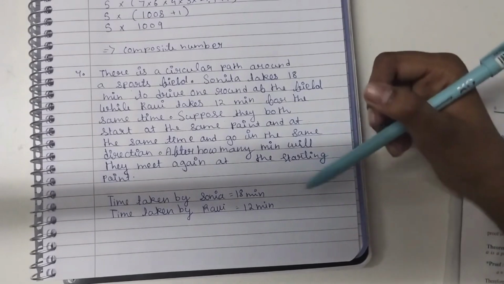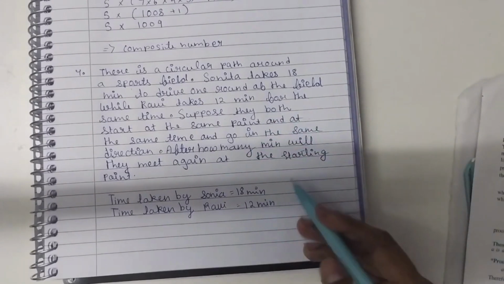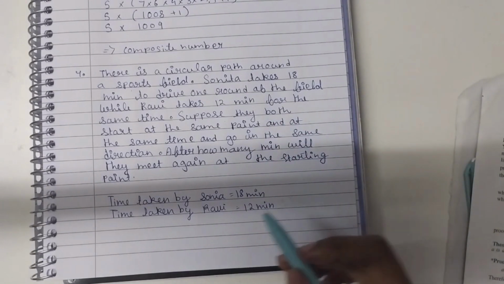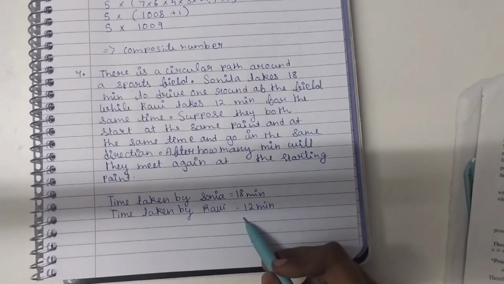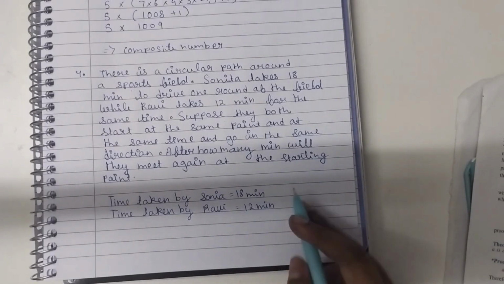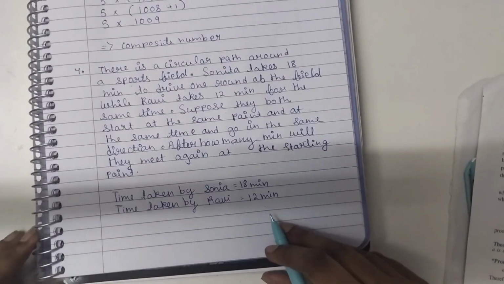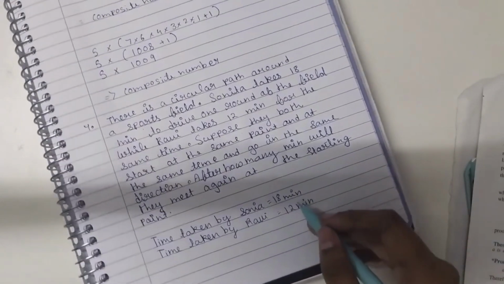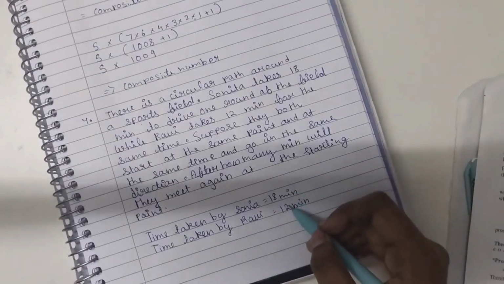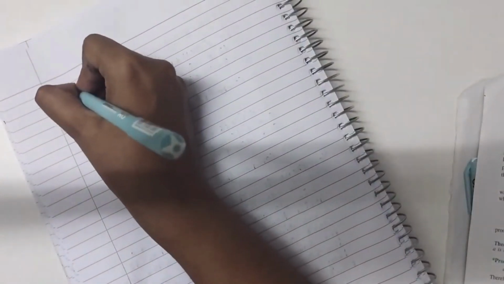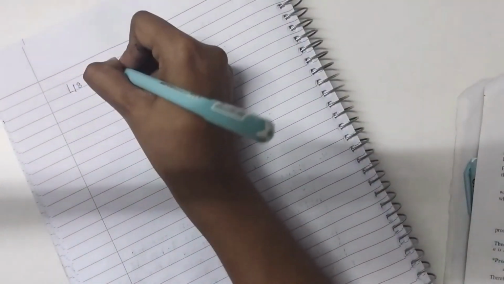They've given that the time taken by Sonia is 18 minutes and the time taken by Ravi is 12 minutes. So we need to find the time taken for both of them to meet again. In order to find that, we take the LCM of the two numbers 18 and 12. To find the LCM, we're going to find the prime factorizations of 18 and 12.